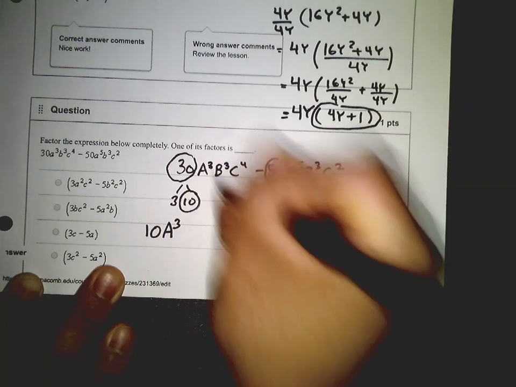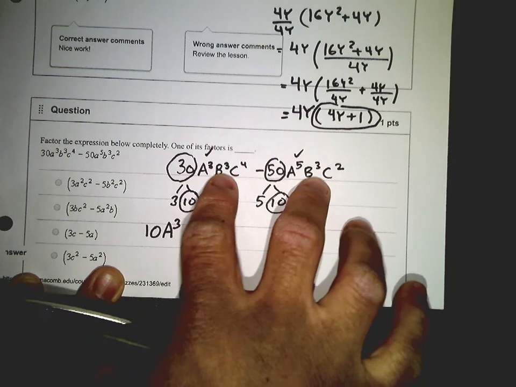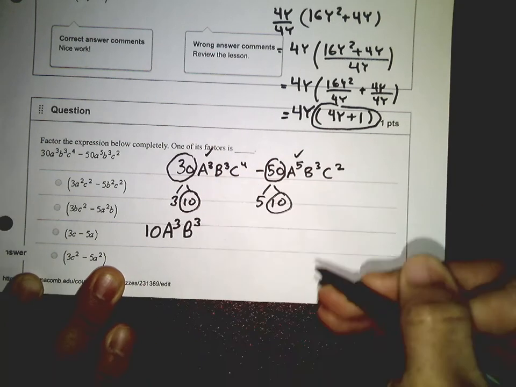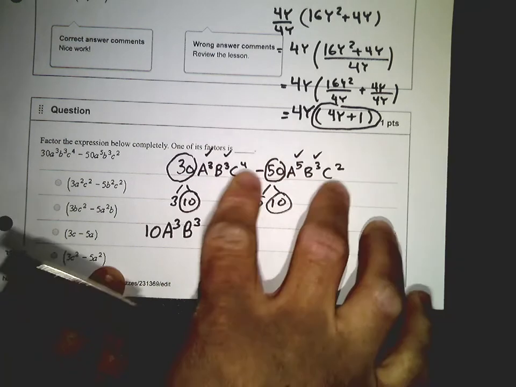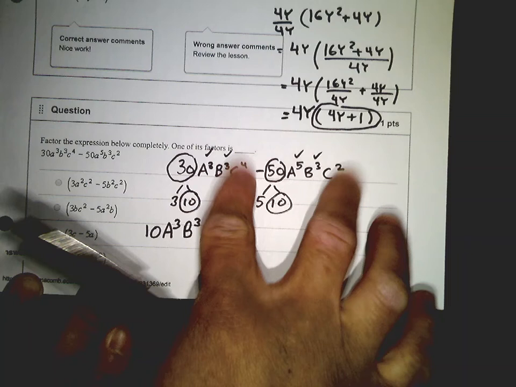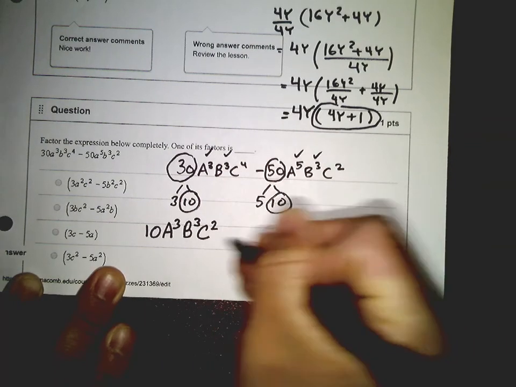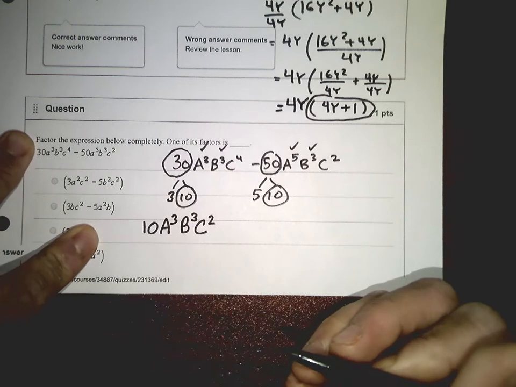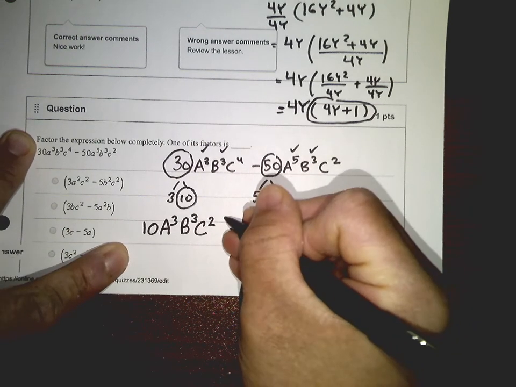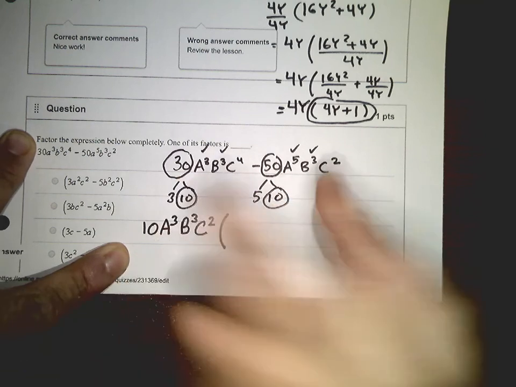And then I look at the b's. I see that there's b to the third in both of these, so b to the third is a common factor. And then I see c to the fourth and c squared. There are two c's in each of these terms, so c squared. Then I need to see what I have left after I divide each of the two terms by that greatest common factor.